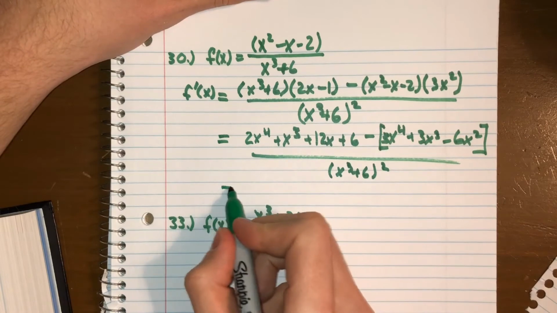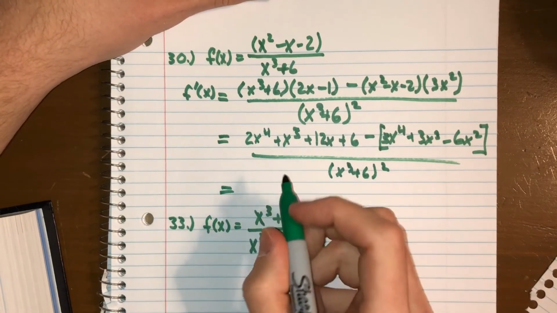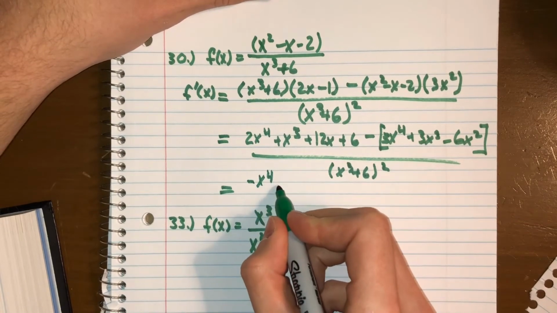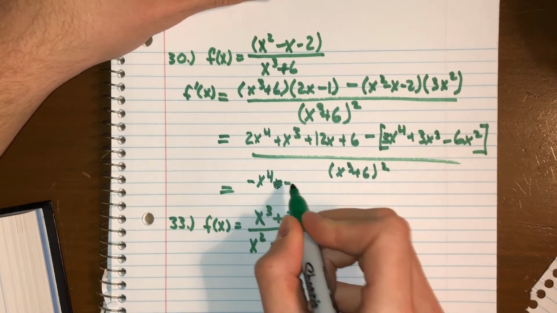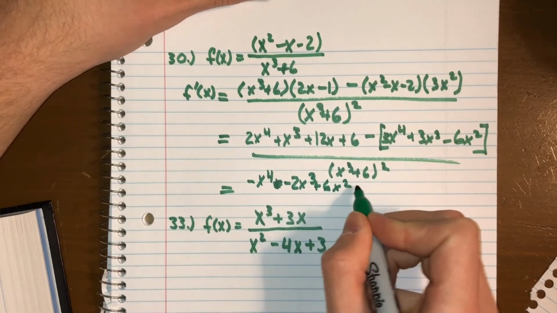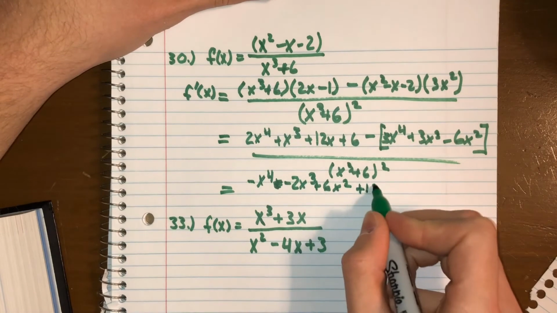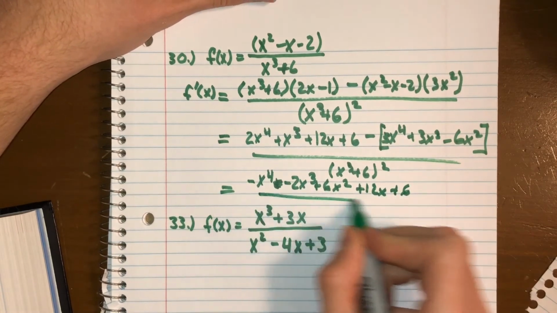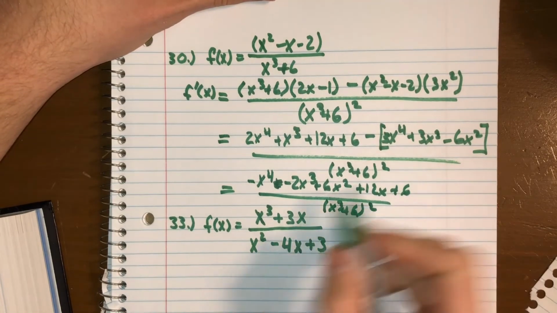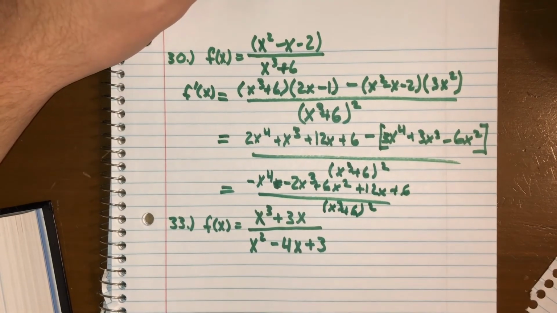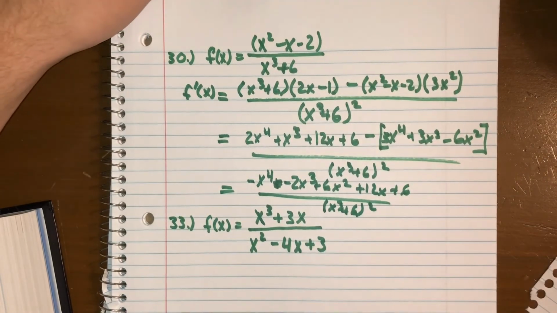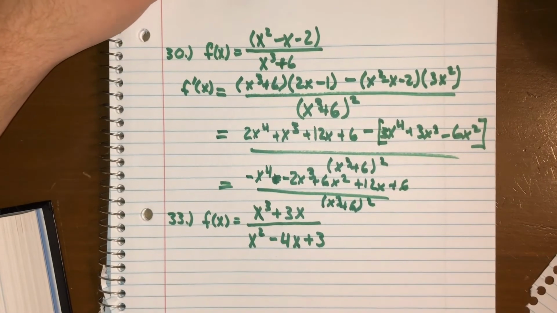And then eventually, you simplify this all the way down, you end up with negative x to the 4th minus 2x cubed plus 6x squared plus 12x plus 6 divided by x cubed plus 3, all squared. I'm sorry I jammed that in there, ran out of space. But yeah, it's just relatively straightforward once you get that formula memorized.